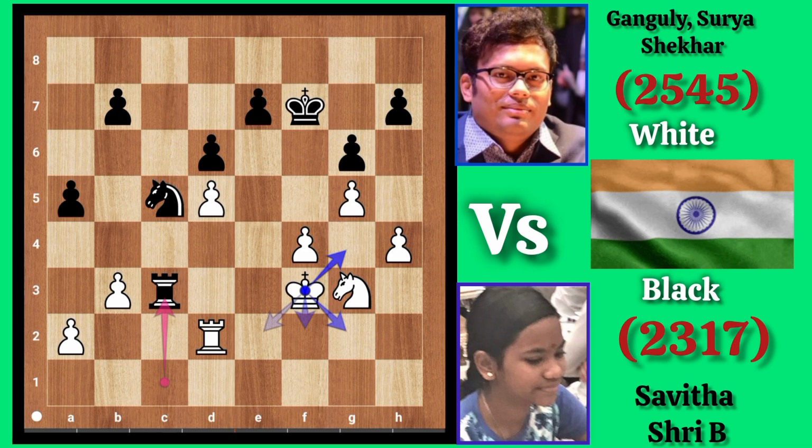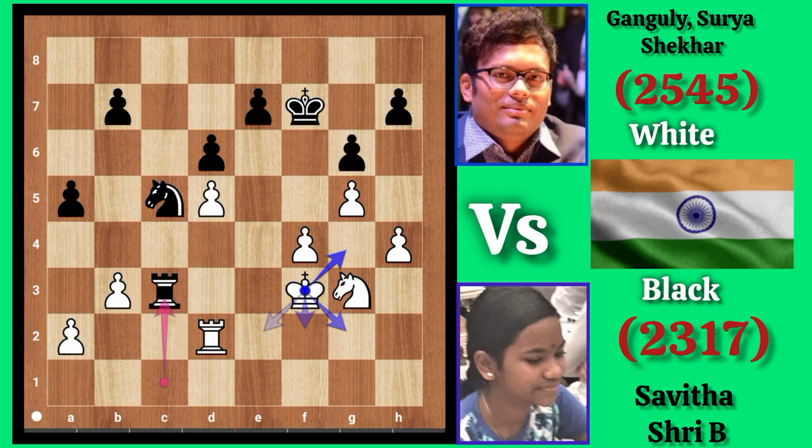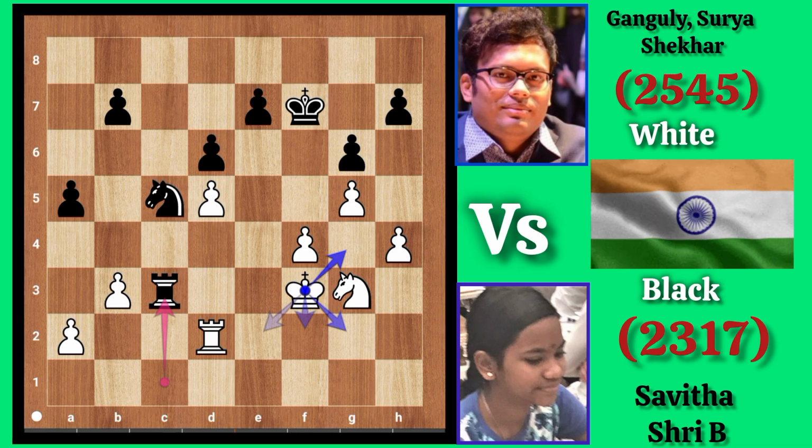This game is a stark reminder for all of us. Never overextend your pawns without keeping your king safe, and never underestimate the power of an active knight outpost.